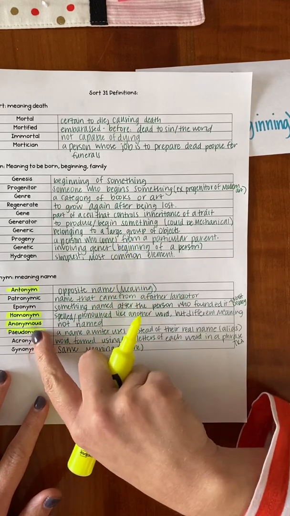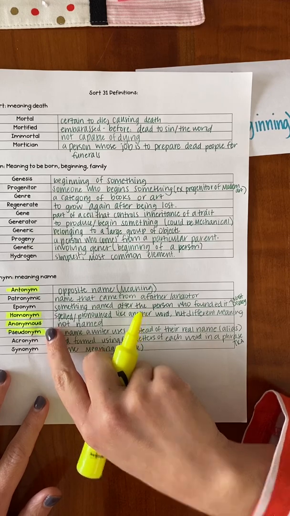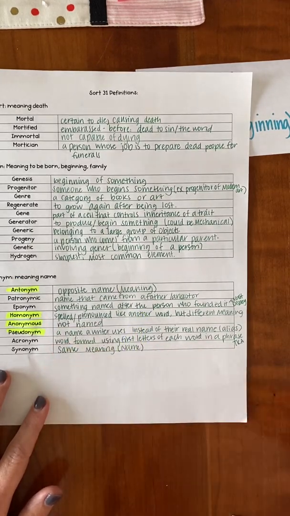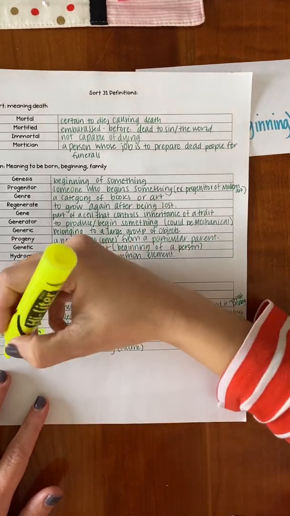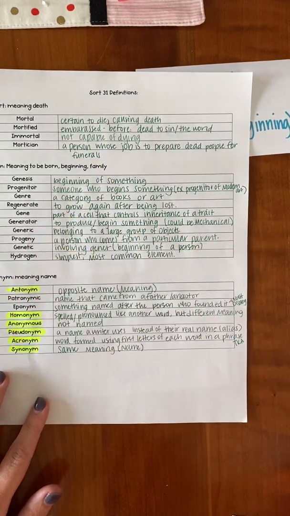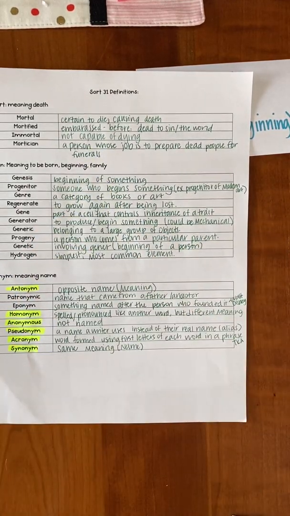So if you are publishing something anonymously, it just means you're not telling your name. A pseudonym means you're using a different name than the one that's on your birth certificate, for example. And then I would really know an acronym and a synonym. Those are the ones that to me make the most sense in fifth grade for you to really understand.